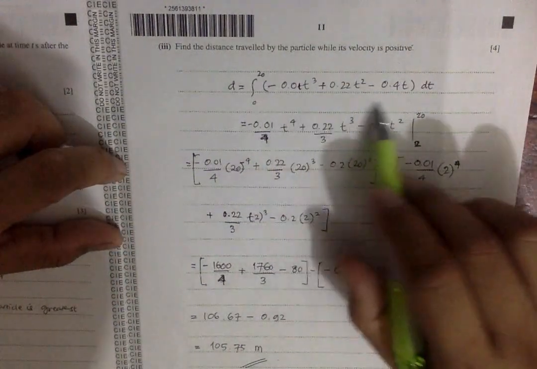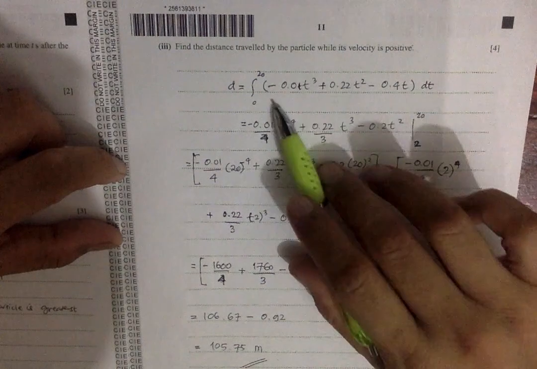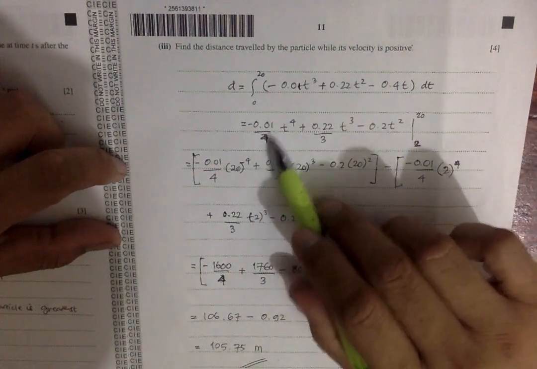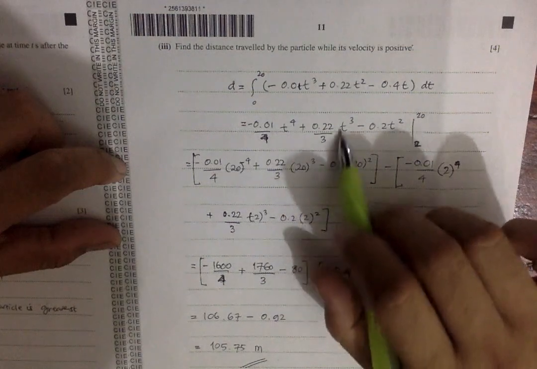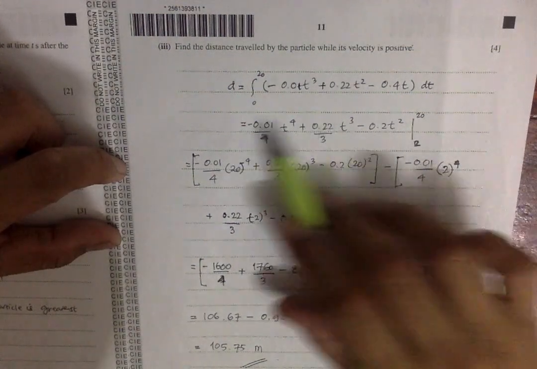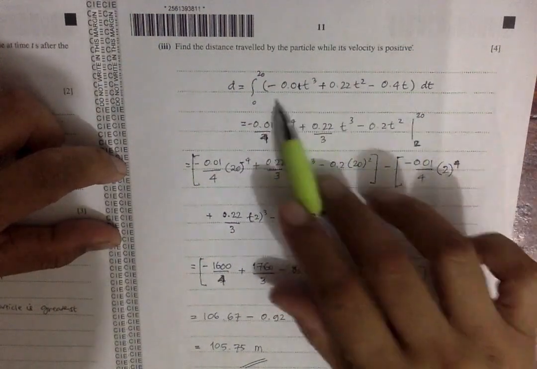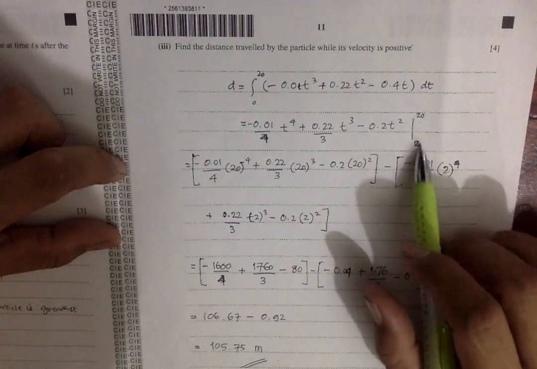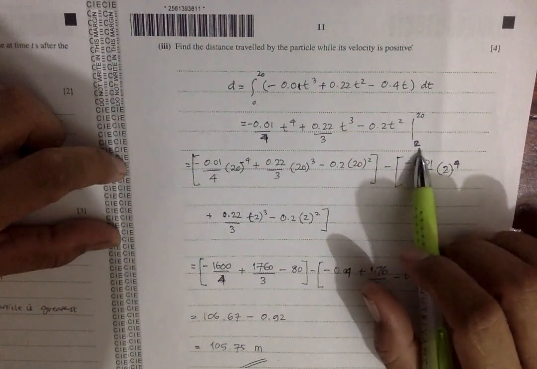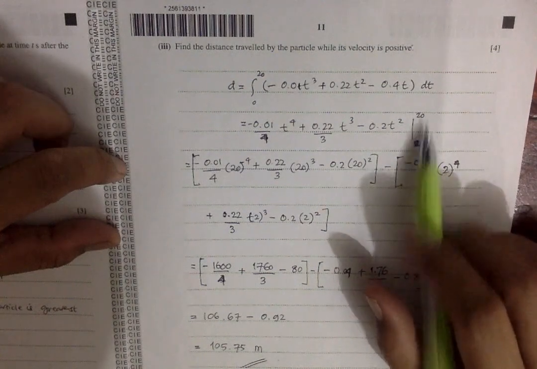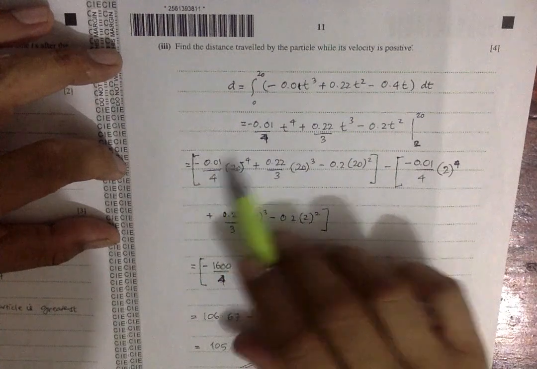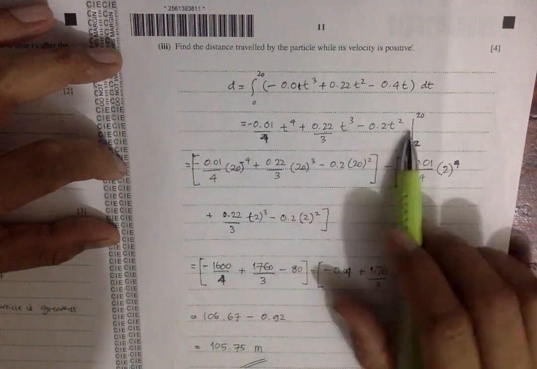After we integrate this equation, we get 0.01 and something and something and something. This is the integral, and then we need to substitute 20 and 2 for t.